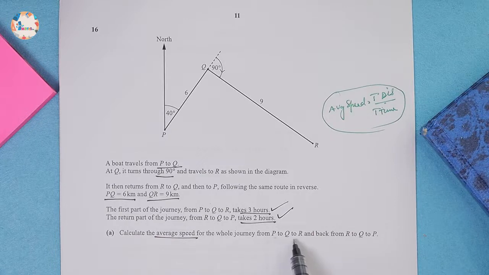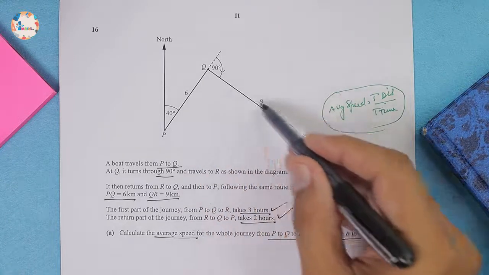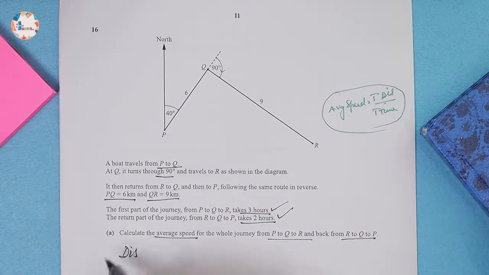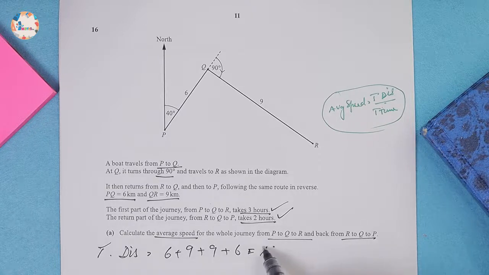The whole journey P to Q to R, then back from this one. So for the whole journey we have to calculate the average speed. For that we will check the total distance and divide it by total time. So the total distance is 6 plus 9 and 9 plus 6. So total distance will be equal to 6 plus 9 plus 9 plus 6. This will be equal to 15 plus 15, which is 30. So we will write here 30 kilometers.